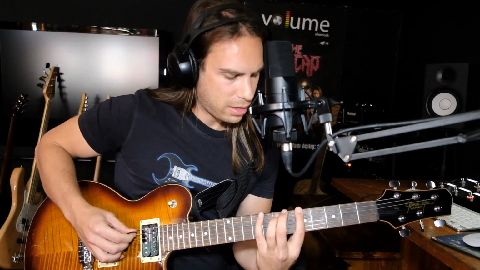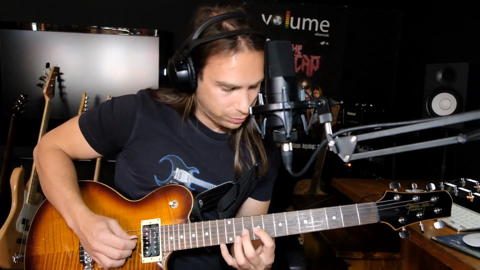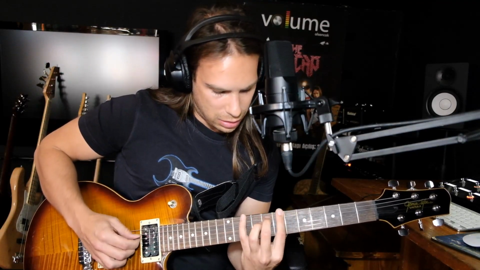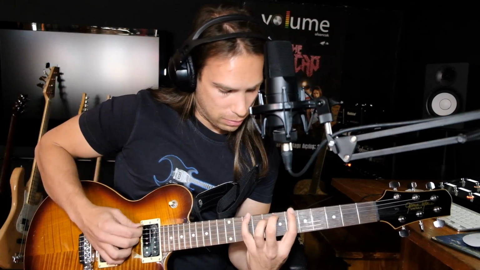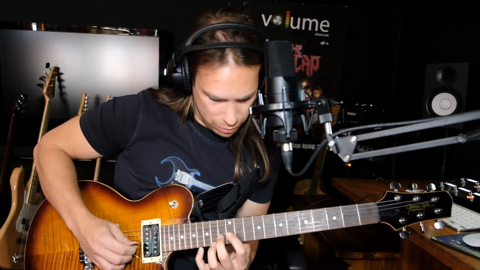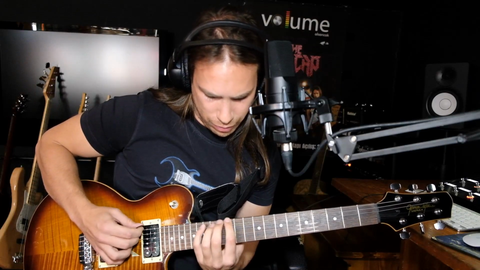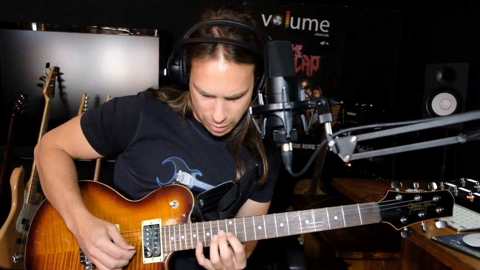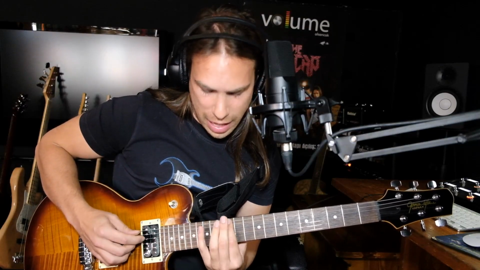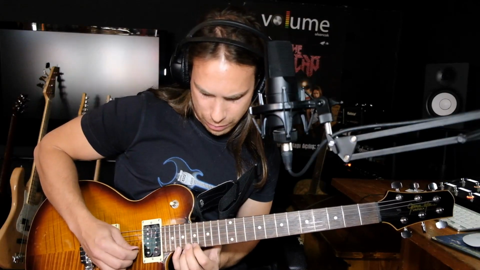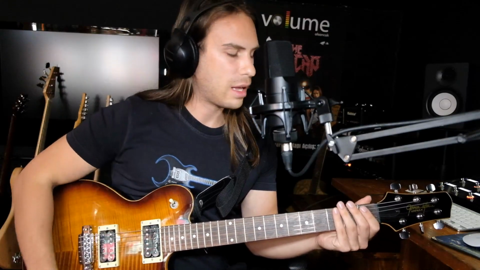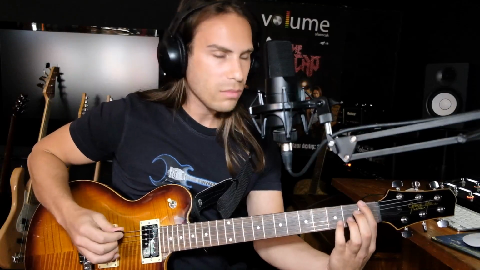Same goes for the A. The flat 5 and major again. So let me show you the shapes first and you can practice. First the major arpeggio.